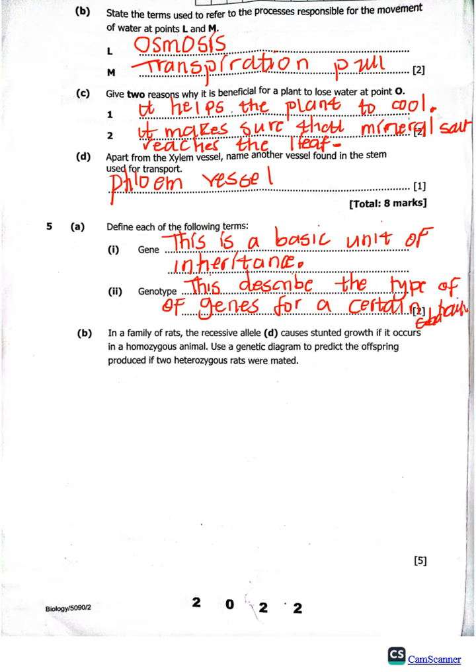Now for question B, in a family of rats, the recessive allele small letter d causes stunted growth if it occurs in a homozygous animal. Use a genetic diagram to predict the offspring produced if two heterozygous rats were mated. Now, stunted growth is a condition where the growth process is slow, or sometimes we can say impossible. So we have been given a condition that if these alleles were to exist in homozygous form, the condition of stunted growth may occur.